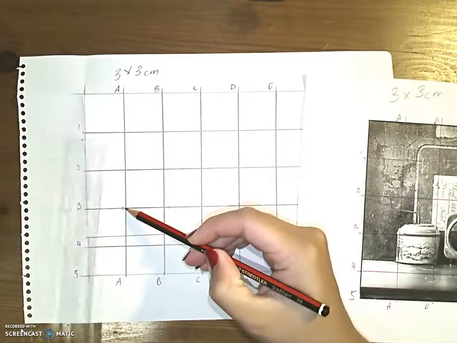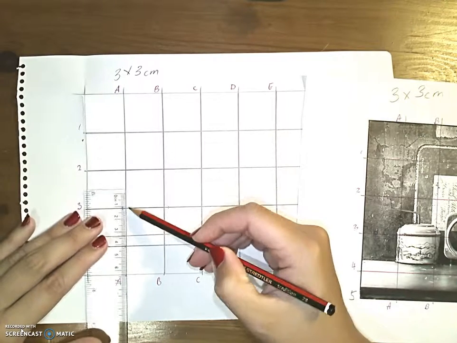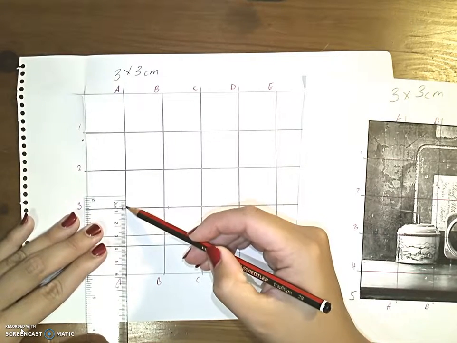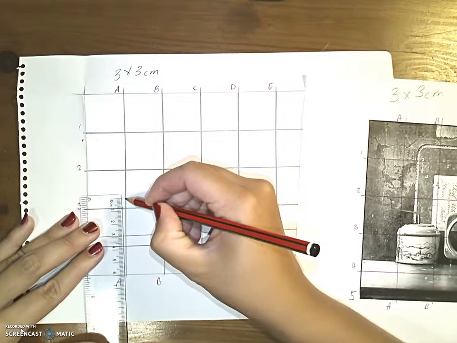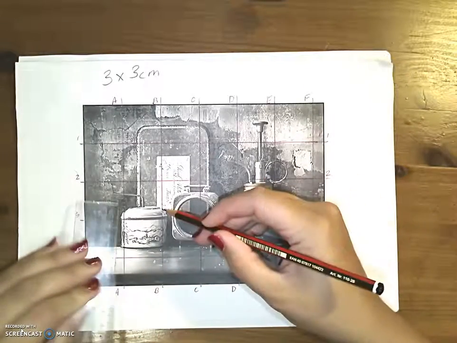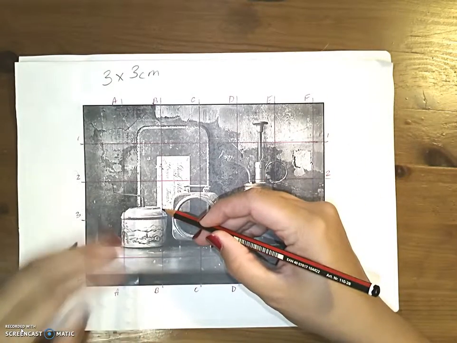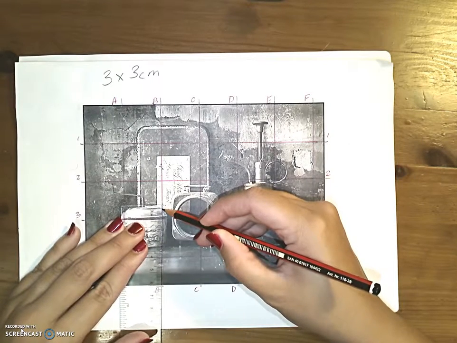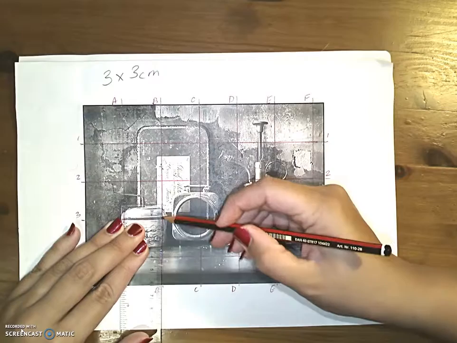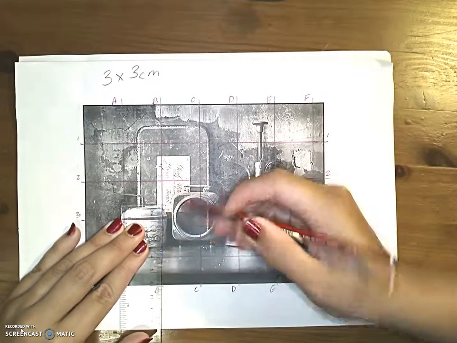So that's my point there. 5, 6, 7. So there's my point here. This mark here is on line B. So again, that is 8 millimeters.